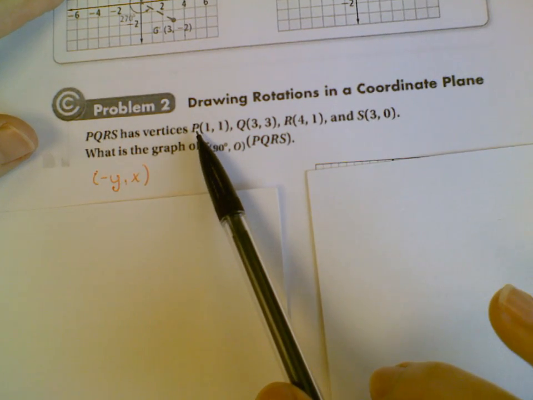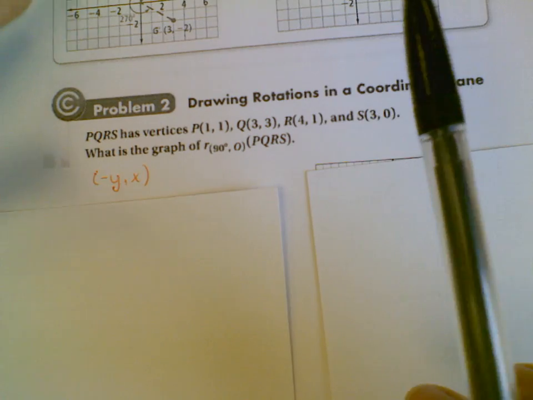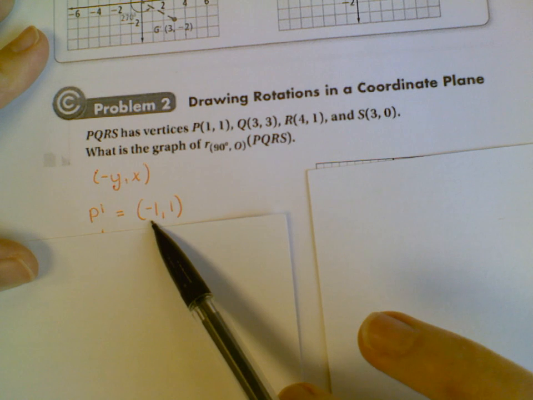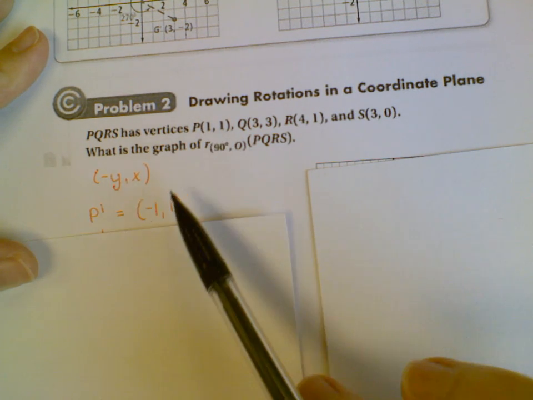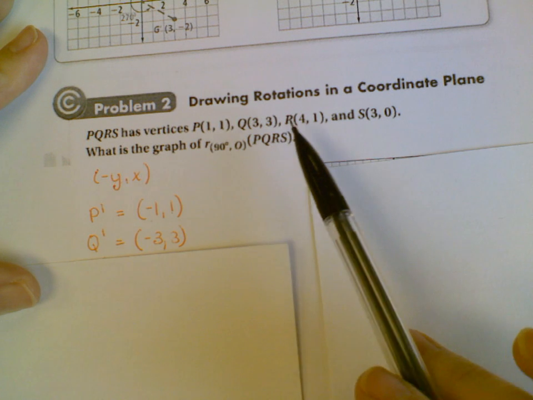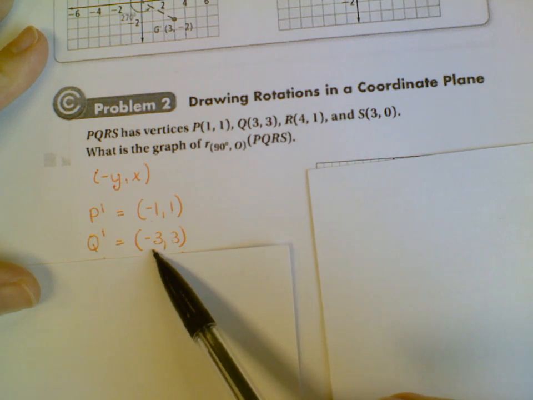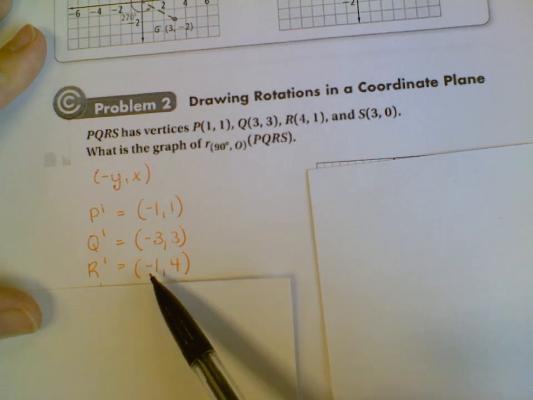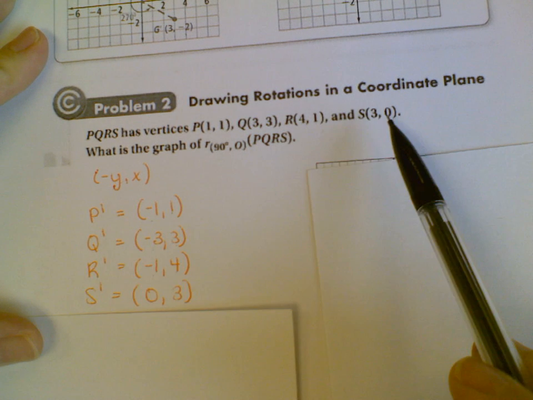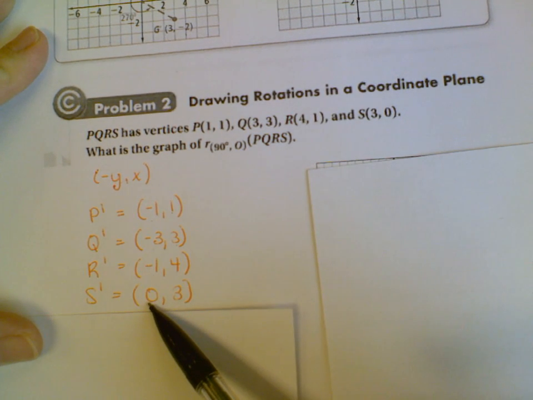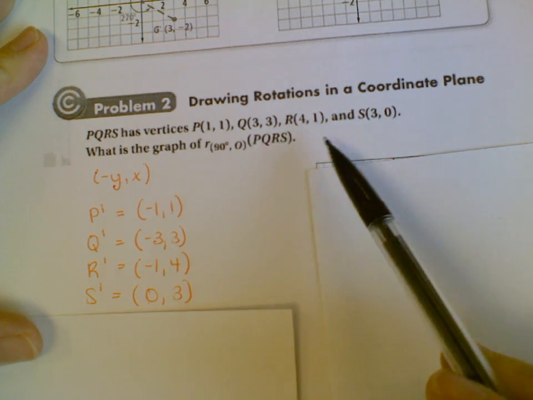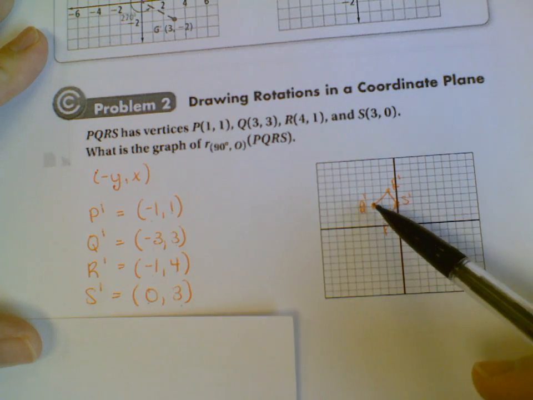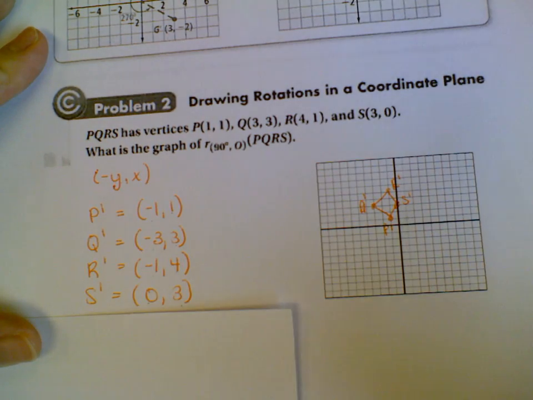So I went through and changed all of my coordinates. So for p prime, it would be the opposite of y, so it would be -1 as your first number, and then your x coordinate would be the second number. For q prime, it would be the opposite of y and then x. For r prime, it would be the opposite of y and then x, and then for s prime, it would be the opposite of y, which in this case, since it's 0, I don't have any signs, and then x would be the second number. Then all you have to do is just plot those numbers. So I went ahead and plotted those points, and this was the polygon that I ended up with.